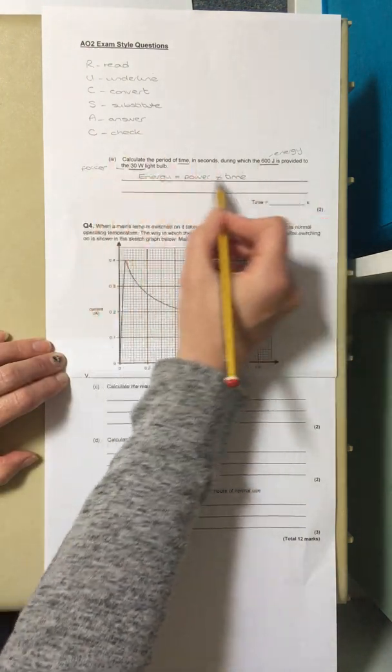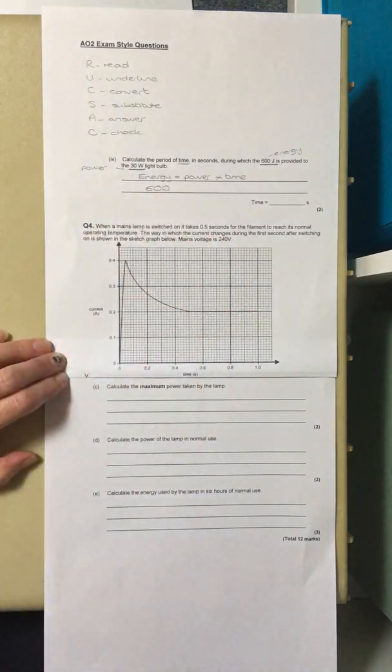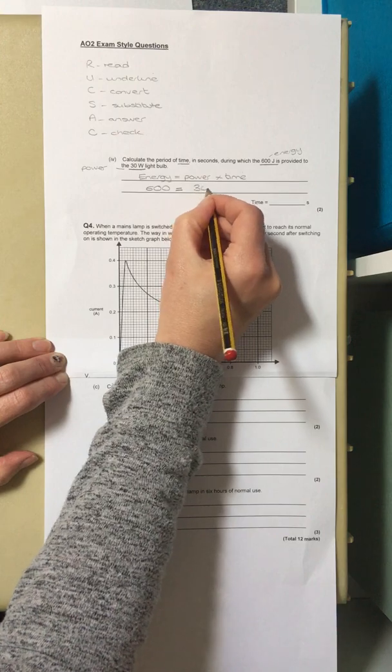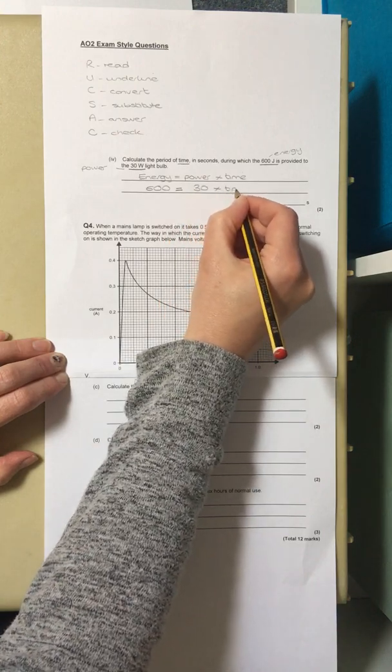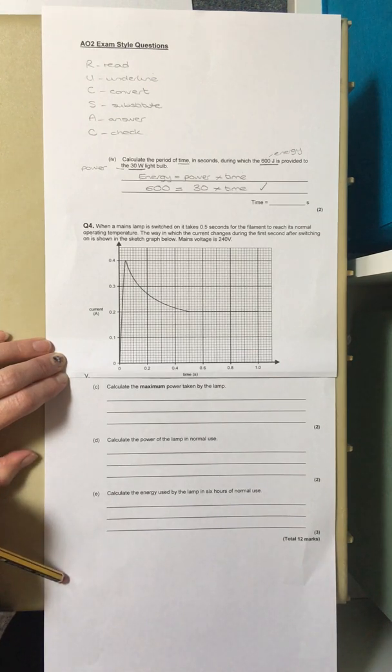Energy. So I look back at what I've underlined and I've got 600 joules of energy. Power was 30 and time is what we're trying to calculate. So I've now got my first mark for substituting the numbers in the right place. So even if I can't rearrange it to get the final answer, I've got 1 out of the 2 marks.